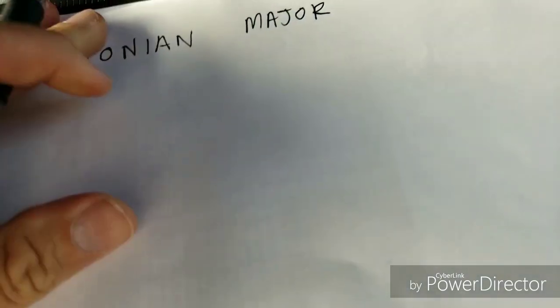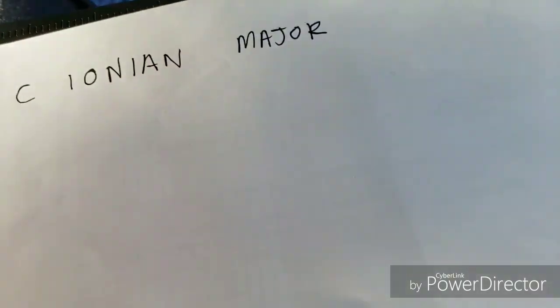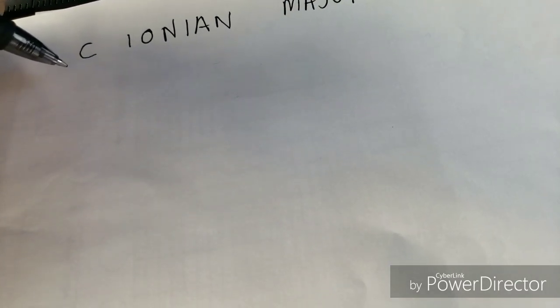There's actually more minor scales than major scales. That's something else I learned from studying this. But did you know that every note in the scale is also a mode? So this is the breakthrough.